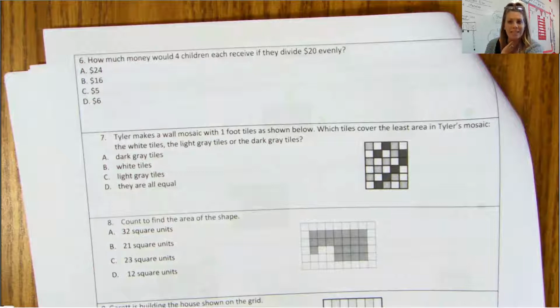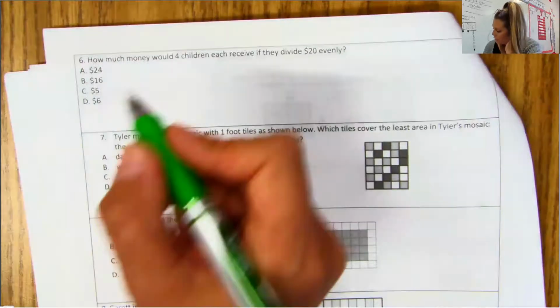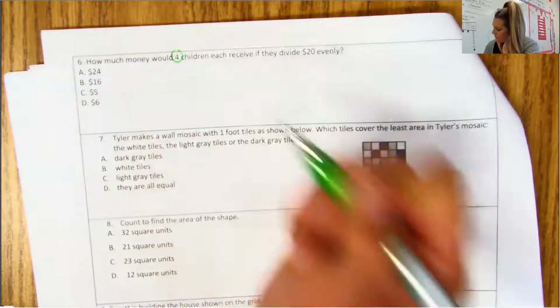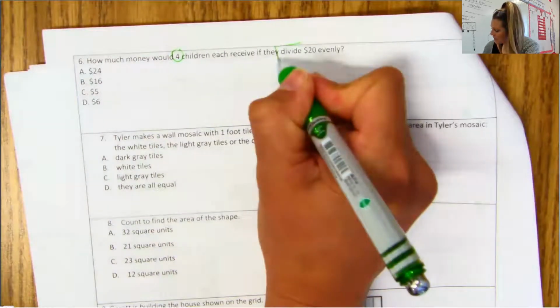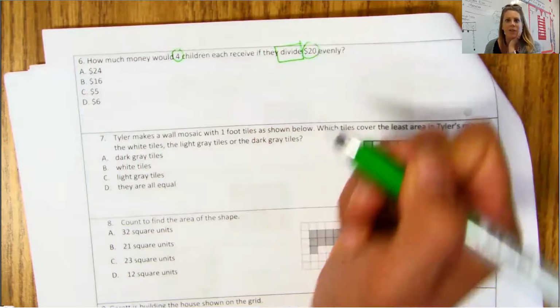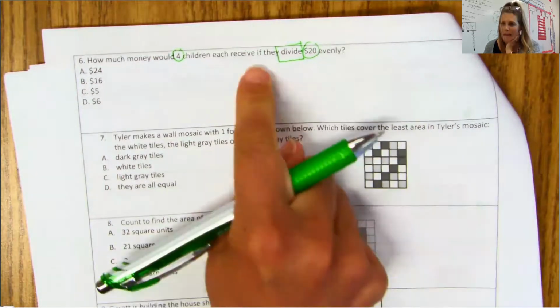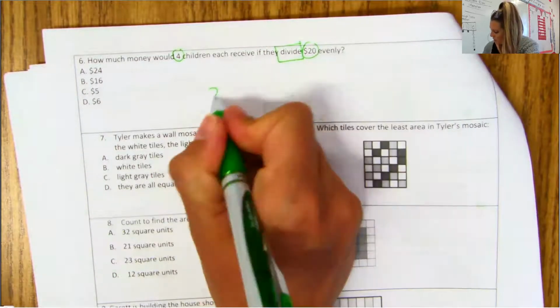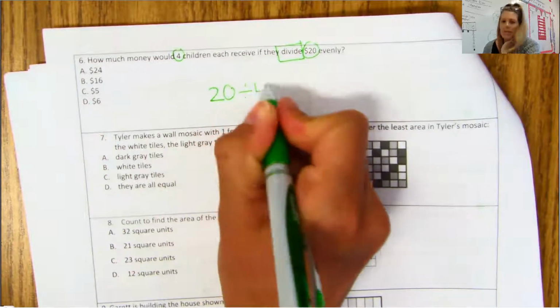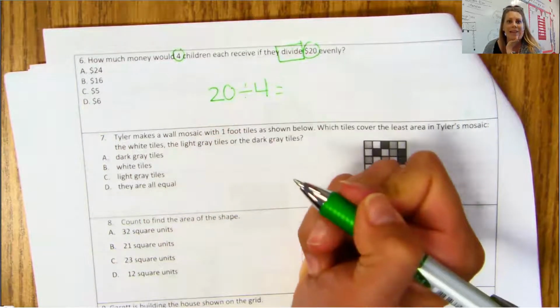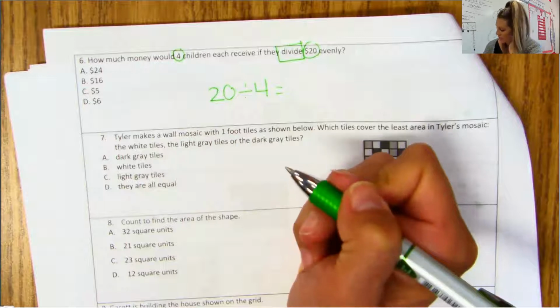Remember, you are pausing if I am going too quickly so that you can solve the problem. 4 children divide $20 evenly. I love when I see that. 20 divided by 4 equals what? How much does each child get?